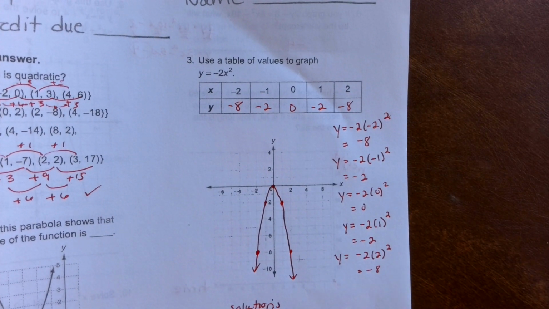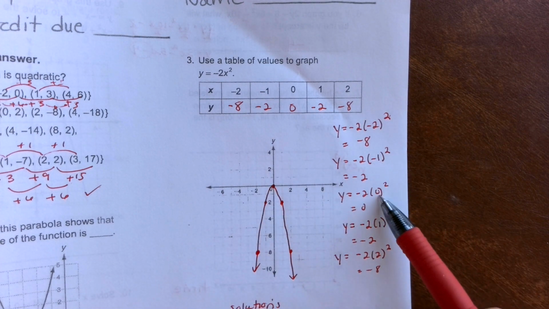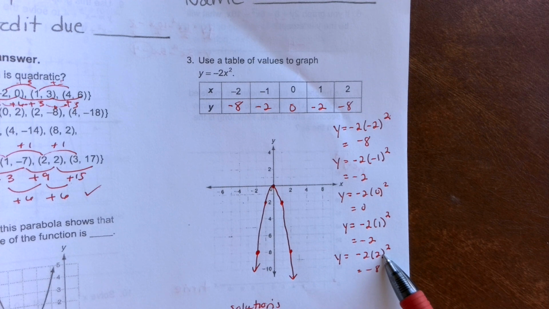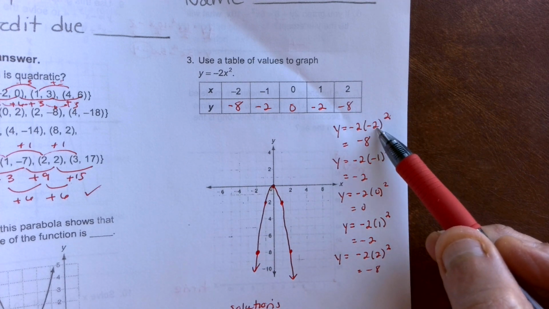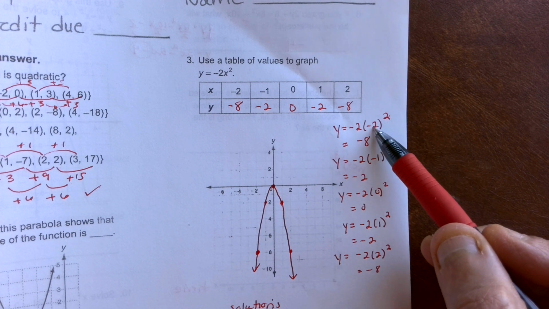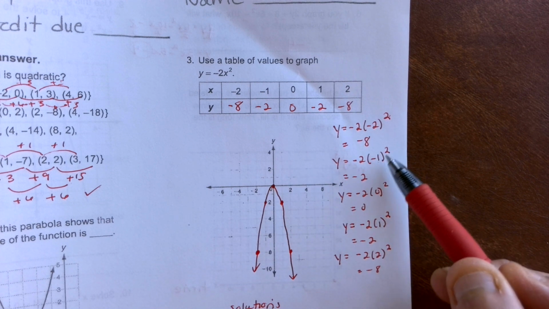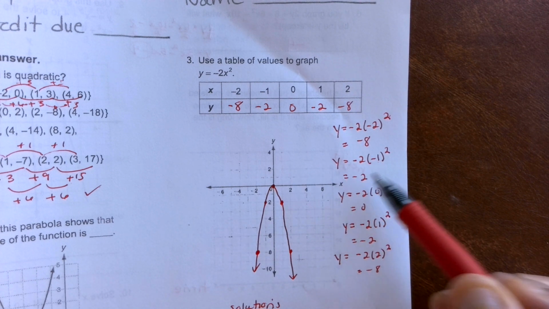The top part here, we are just like the one we did on the review, so we need to substitute our values in. So I put a -2, a -1, a 0, a 1, and a 2 into all these equations. And just make sure you do order of operations correctly. So you square first, which always makes it positive. So we have a 4 times -2 is a -8. We have a 1 after you square it, times -2 is a -2.